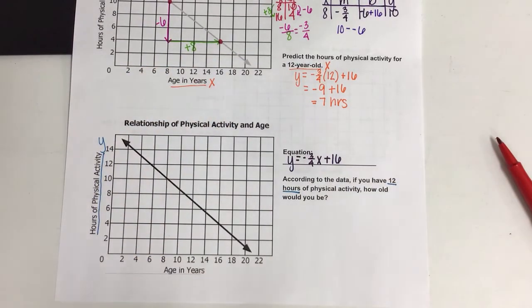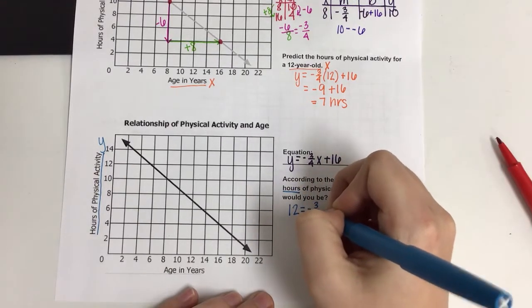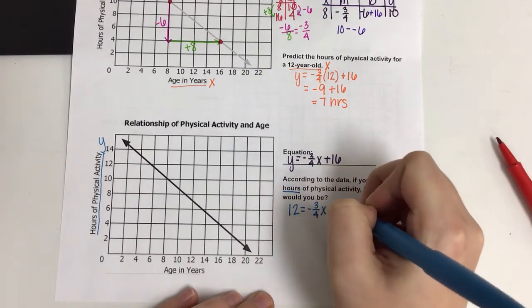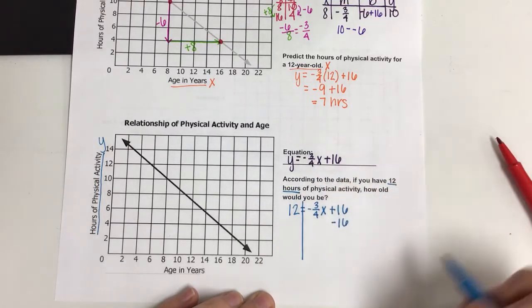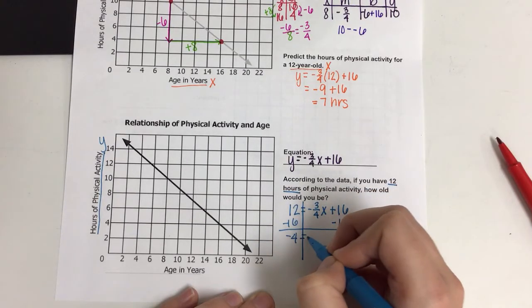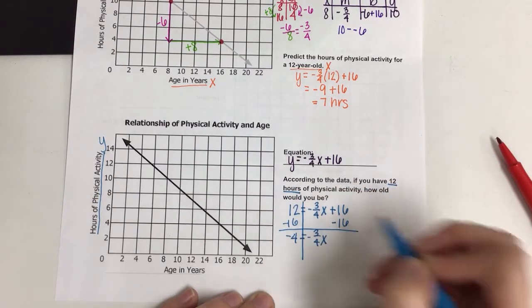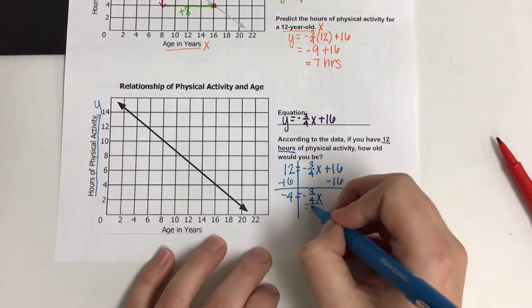So this time we are going to plug our number in for y. We will have 12 equals -3/4x plus 16, and we need to solve for x. So we'll subtract 16 on both sides to get -4 equals -3/4x. We will divide by -3/4 on both sides.